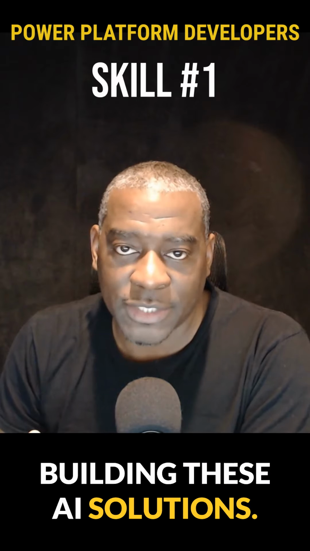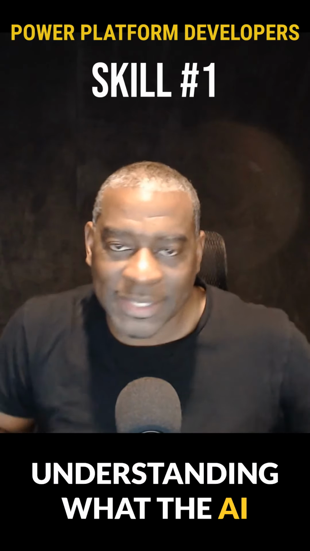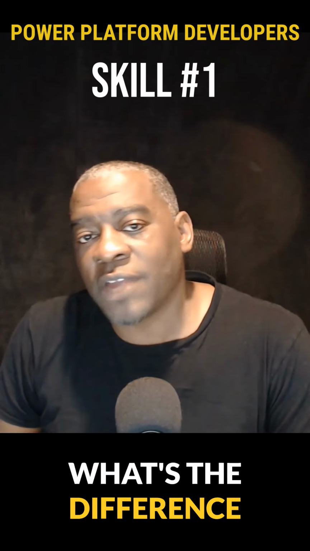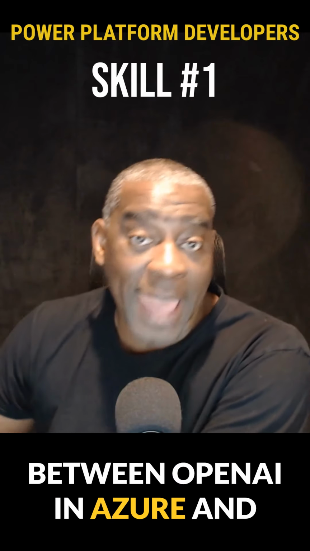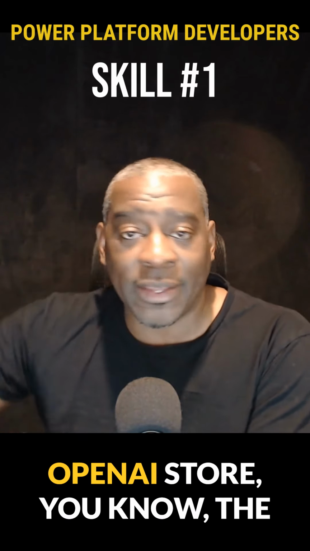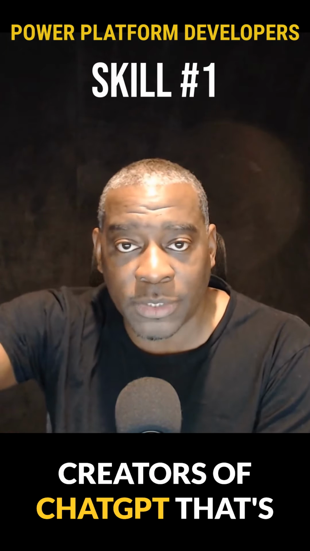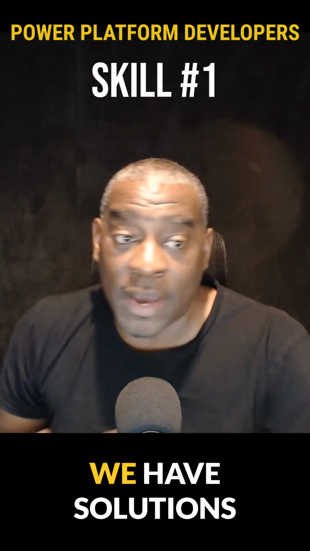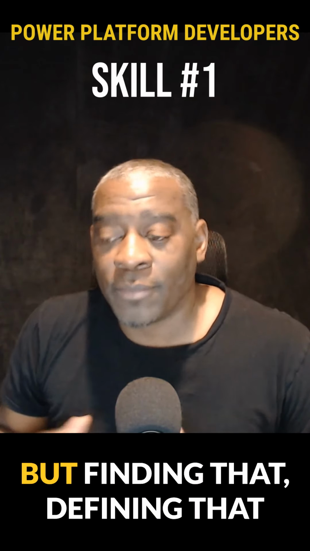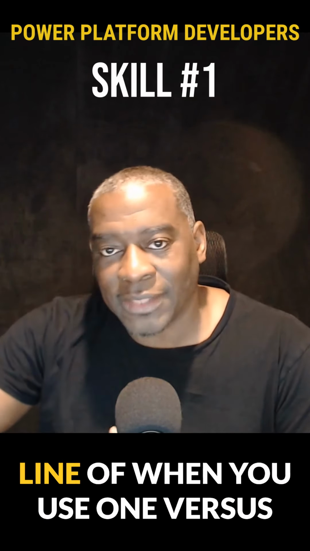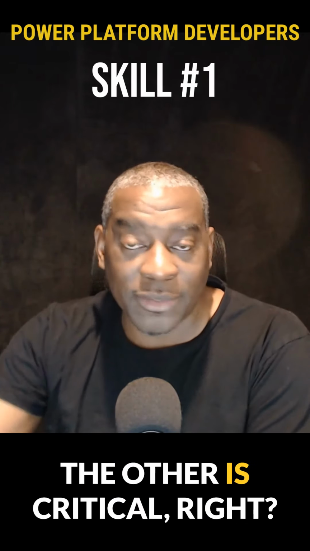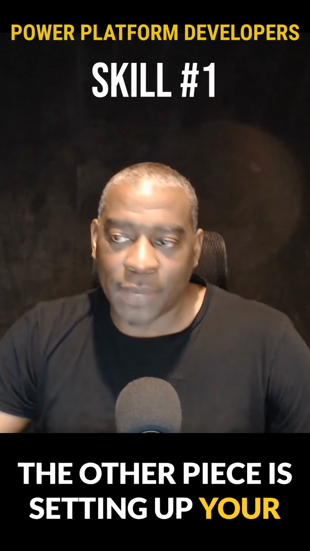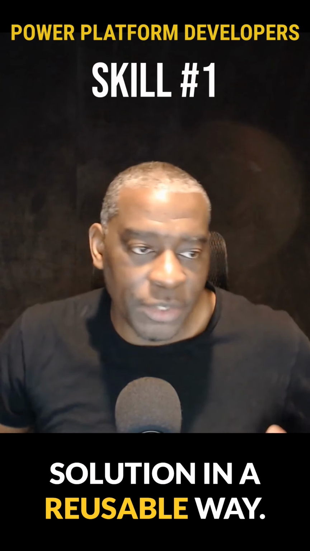Building these AI solutions, understanding what the AI framework and game look like. What's the difference between OpenAI, the creators of ChatGPT that's out in the wild, and Azure OpenAI? When to use one versus the other. We have solutions that use both, but defining that line of when you use one versus the other is critical, right? The other piece is setting up your solution in a reusable way.